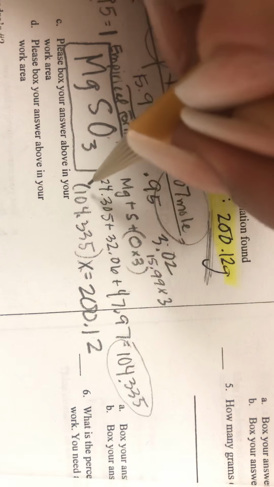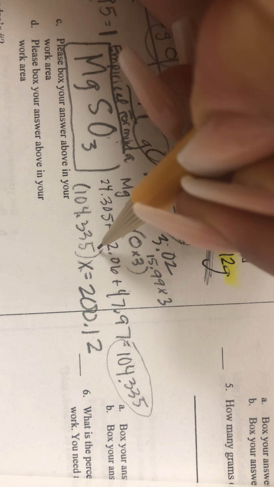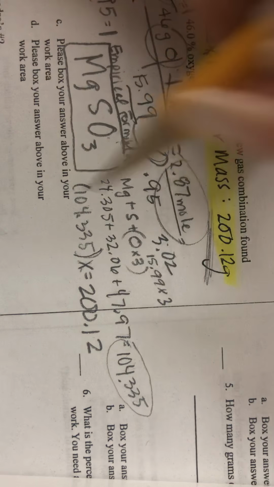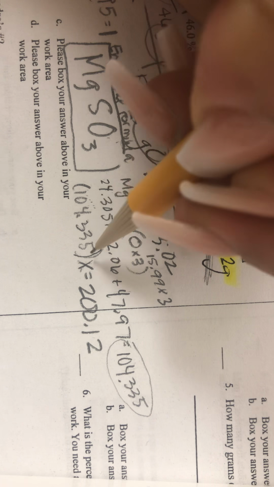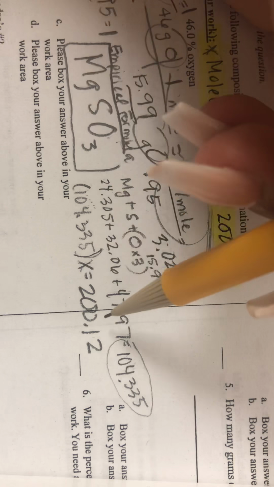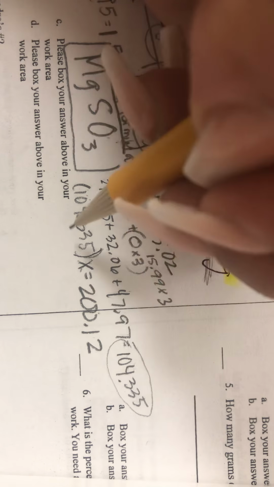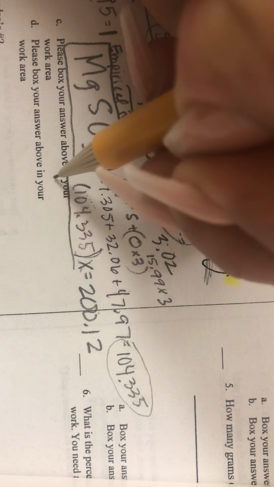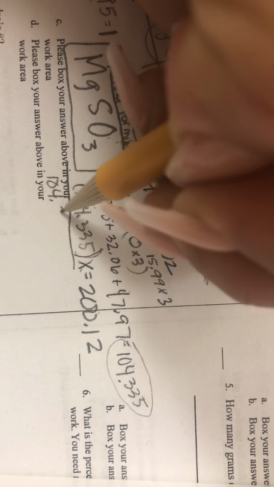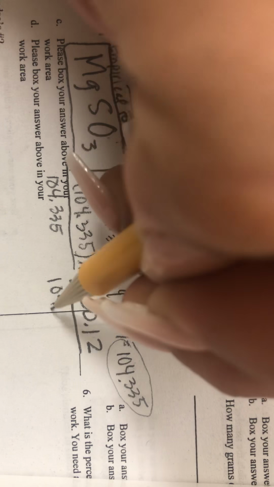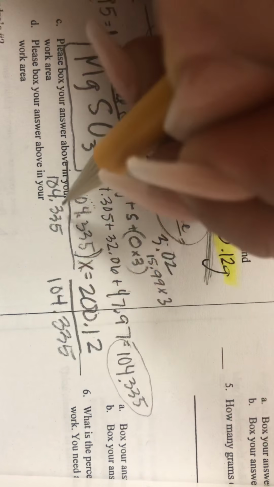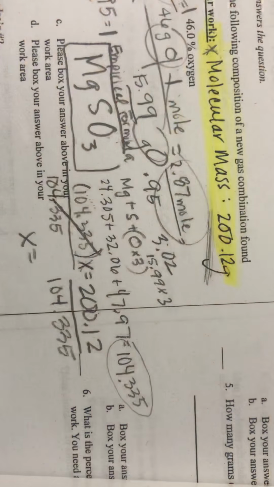So you set the equation up like this. This is how the equation will always be set up. The empirical formula mass times X equals the molecular mass, which are always given. You divide by this to get rid of it, and you solve for X.